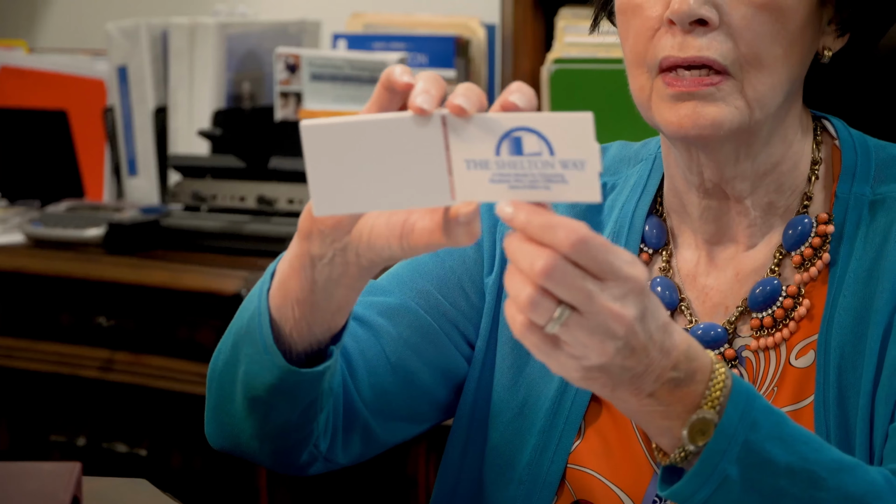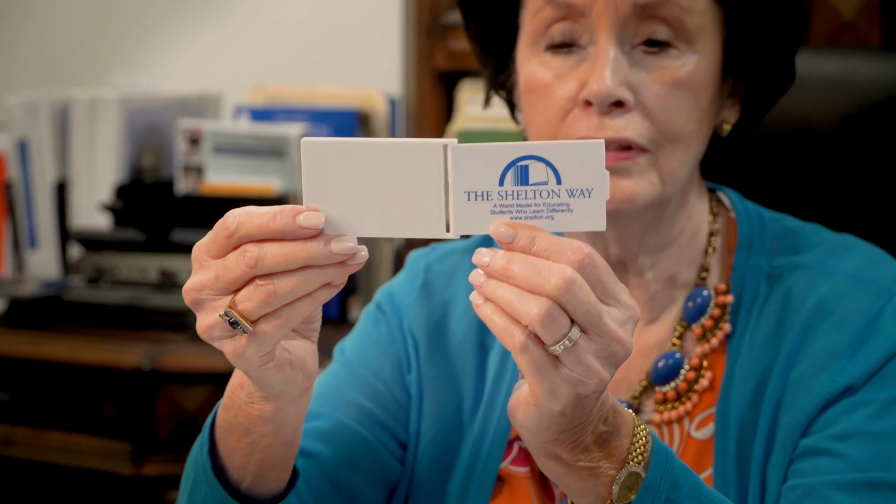Using a mirror is a very big help to most students. So we have the little mirror, such as this Shelton mirror, which would allow the child to see their lips as they make a sound and where their teeth and tongue are placed. With some children, it's helpful to have a larger mirror.